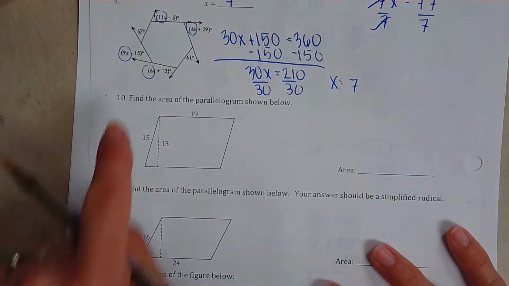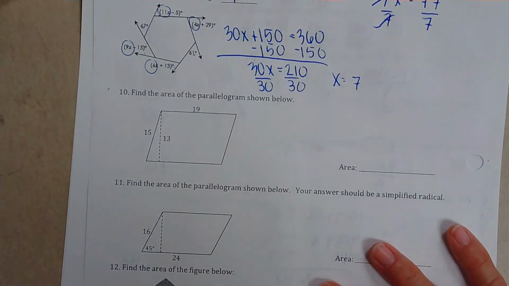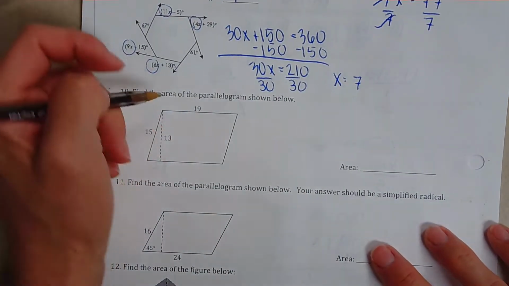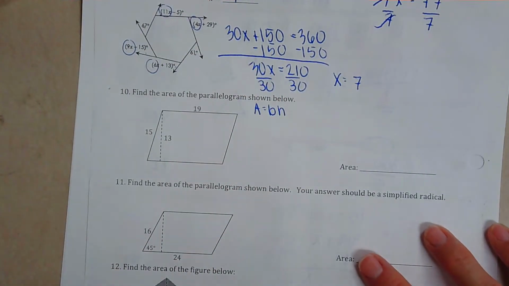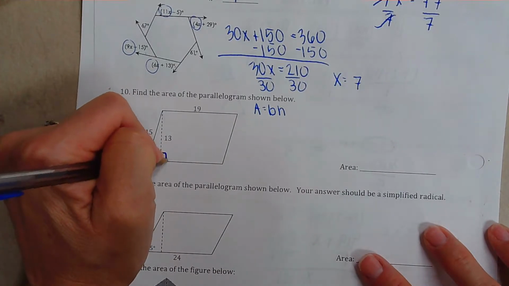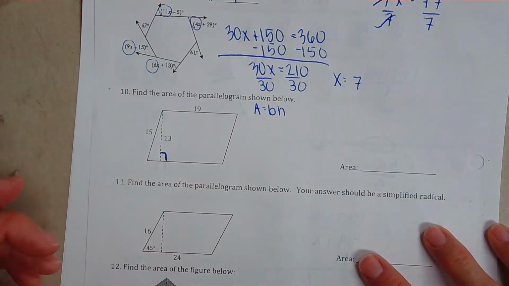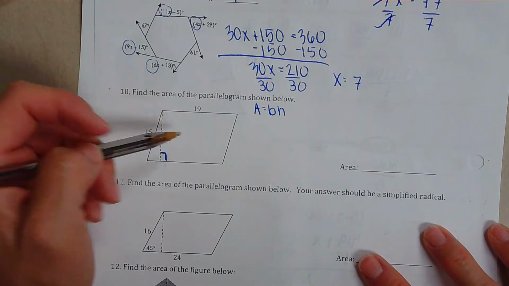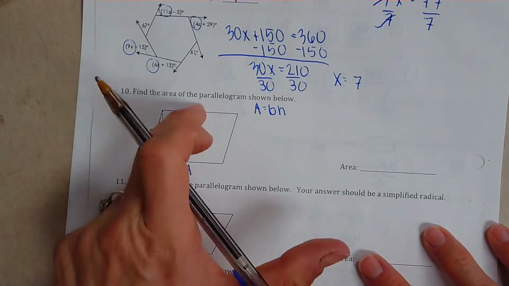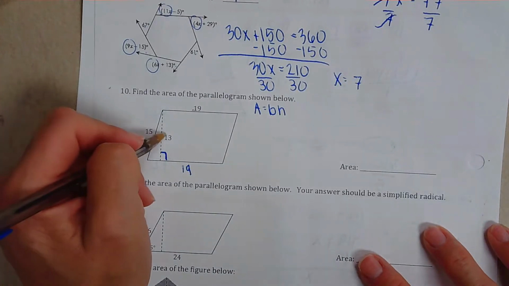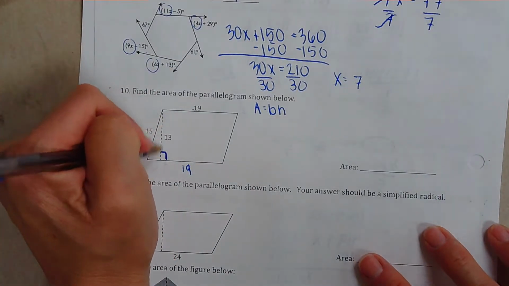Okay. Find the area of the parallelogram shown below. So remember, the area for a parallelogram is just base times height. What I need to make sure to put in here is a right angle so you know that they're perpendicular. Well, if that's 19, then this is 19. Opposite sides of a parallelogram are equal. And my height would be 13.